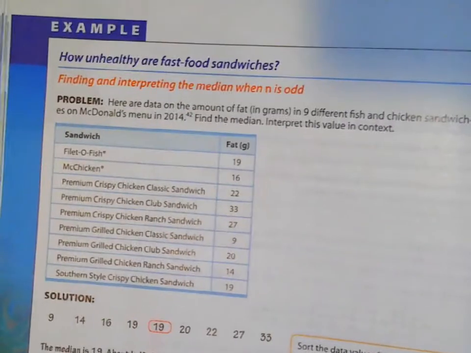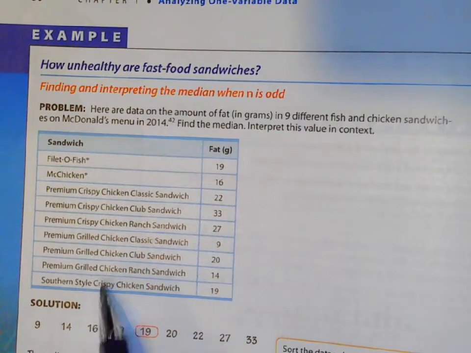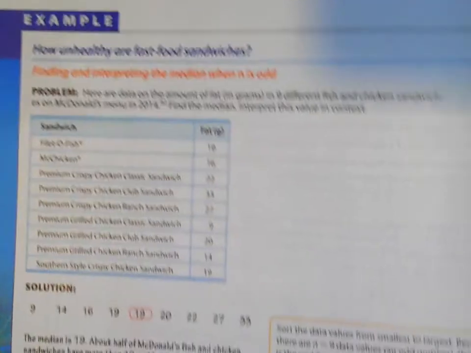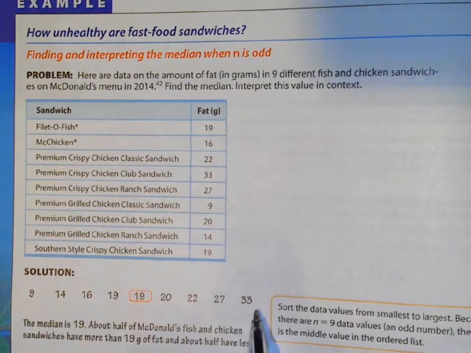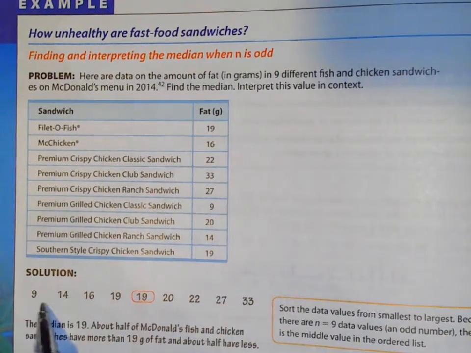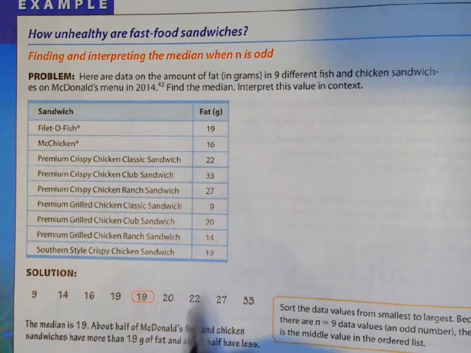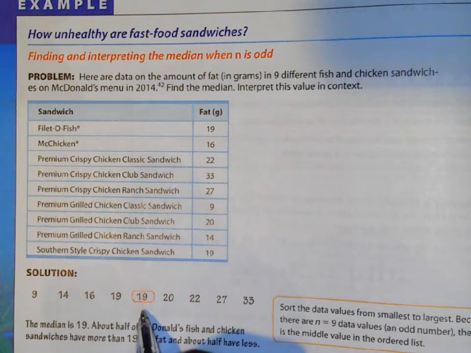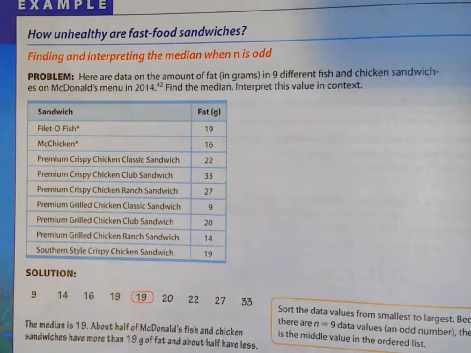All right, so here are fish sandwiches at McDonald's and the amount of fat they have. If you want to find the median, you first put all the numbers in order, from lowest to highest, and you start crossing them out, crossing them out, until you find the middle number. That middle number is your median, which means about half of the sandwiches have more and half have less than 19.